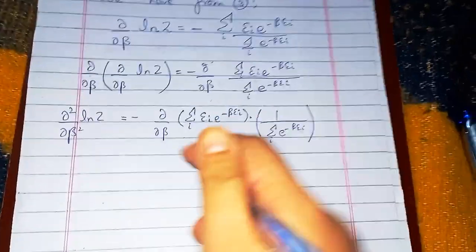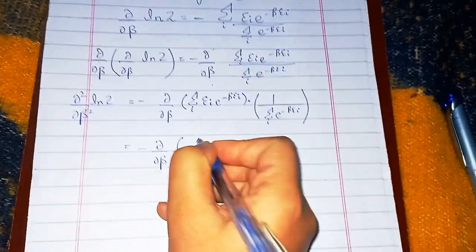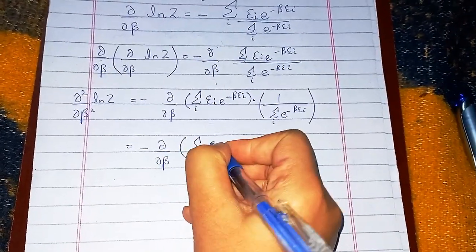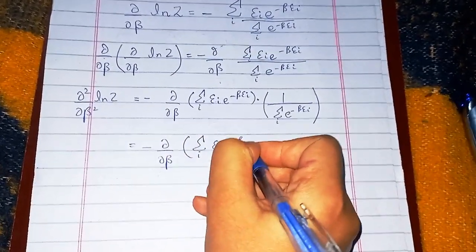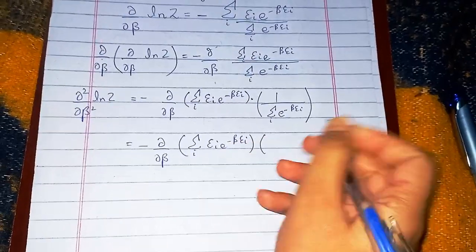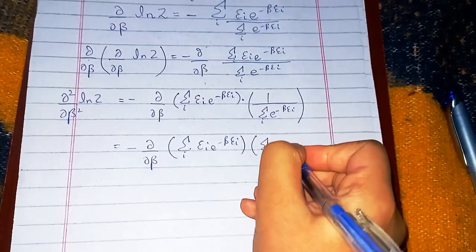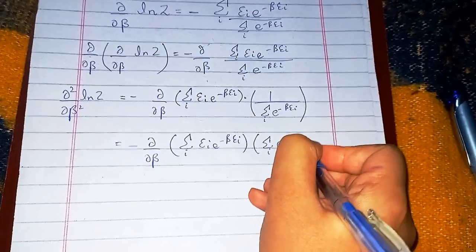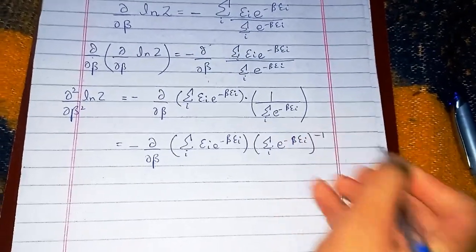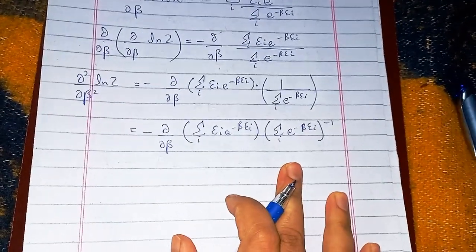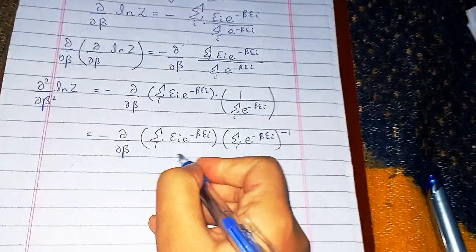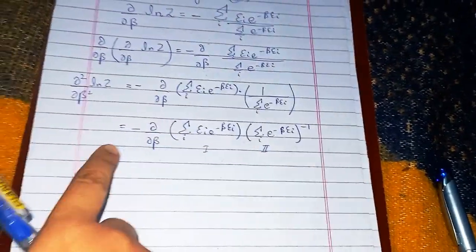We can write it like that so that there is no fractional term involved. What I'm going to do is take it into the numerator and make its whole power negative, so we can simply use the power rule here. This is, let's say, the first term, this is the second term.